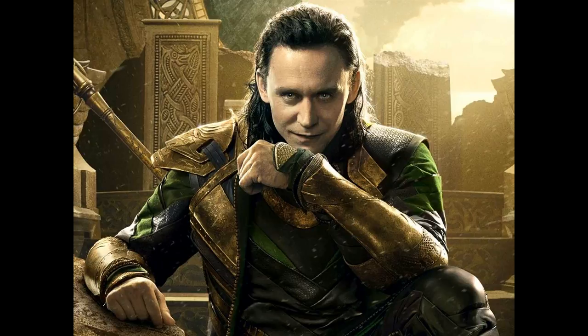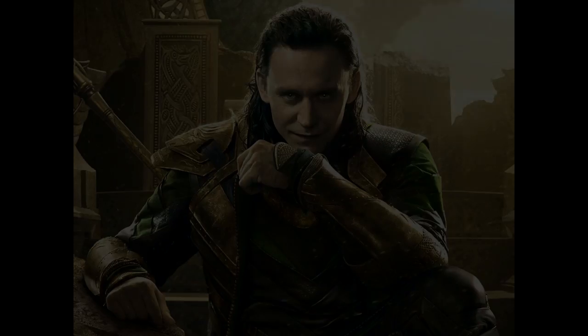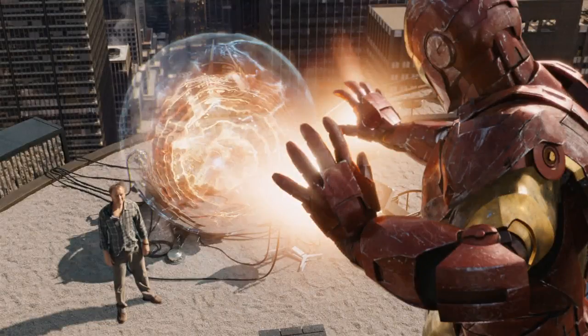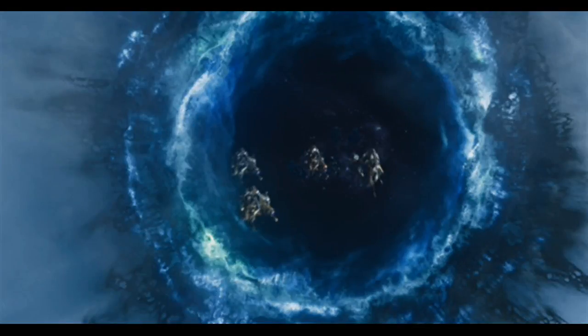Loki knows this stone's power as he uses it all the time to mind control a bunch of different people, one of them being Dr. Selvig. Now, Dr. Selvig, who was mind-controlled, uses the Tesseract to open a huge space portal so the Chitauri army can come through and invade Earth.